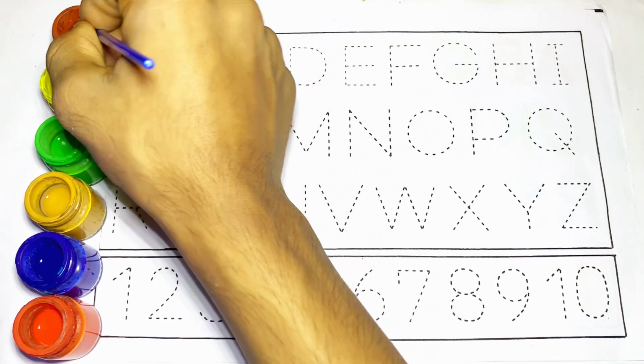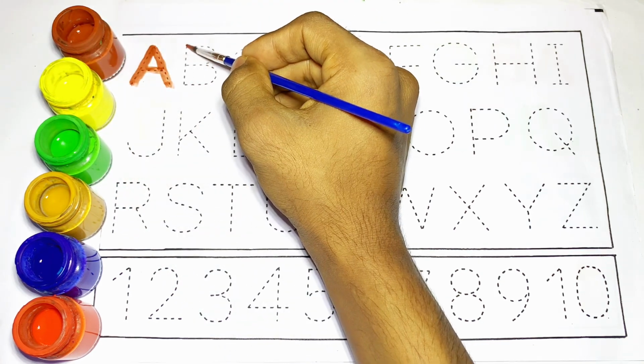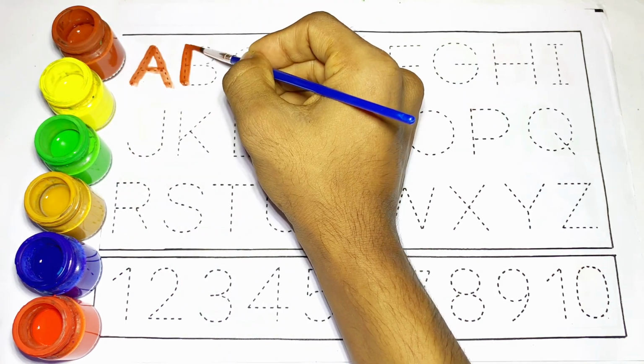Kids, again use brown color and draw B. B for ball, B for bat. The alphabets of B.